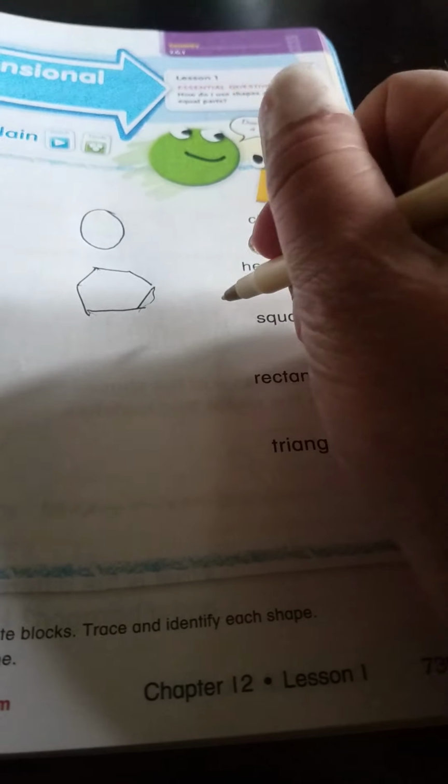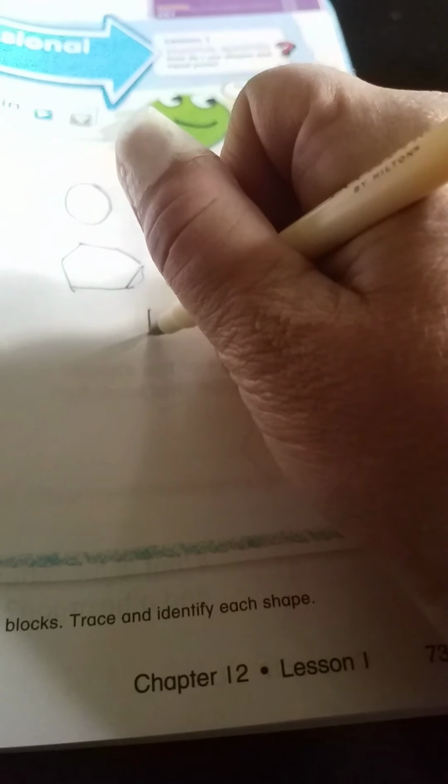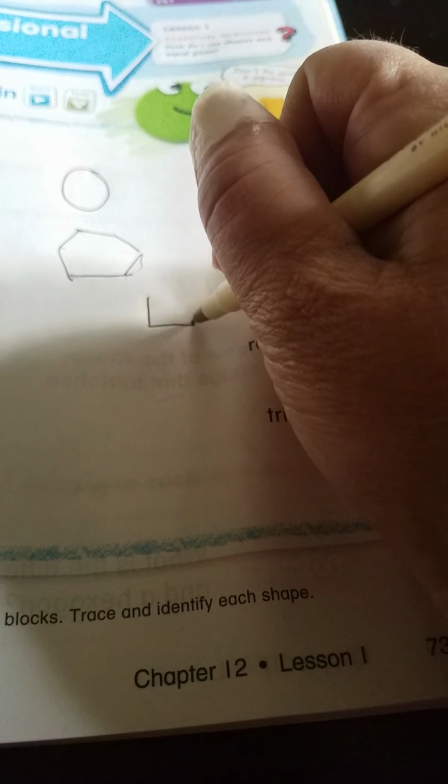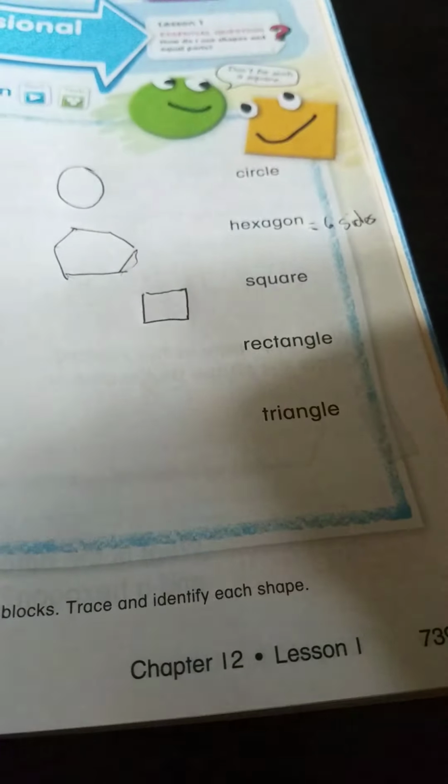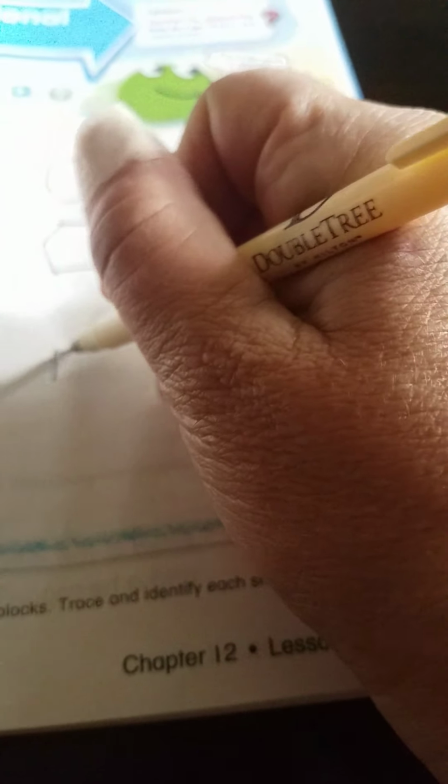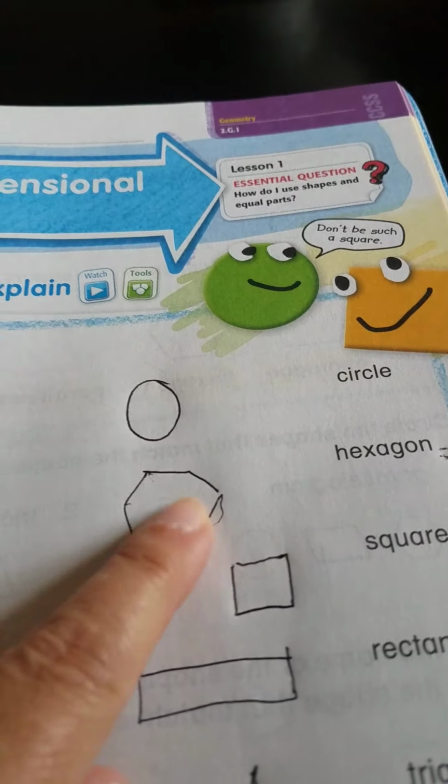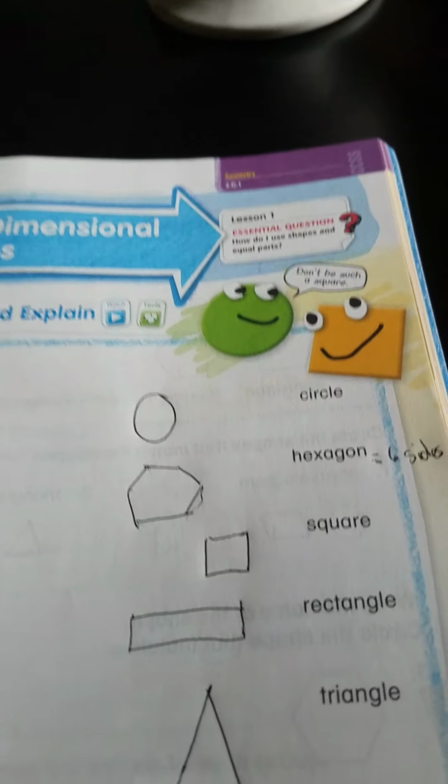I'm getting better. All right, next one's square. Square has the same equal sides on all 4 sides. Rectangle and a triangle. So you do most of those. But the hexagon is on the next side.